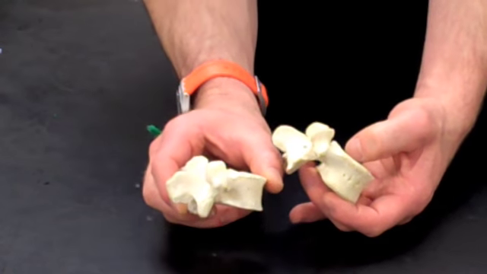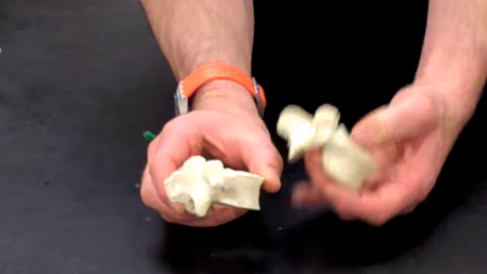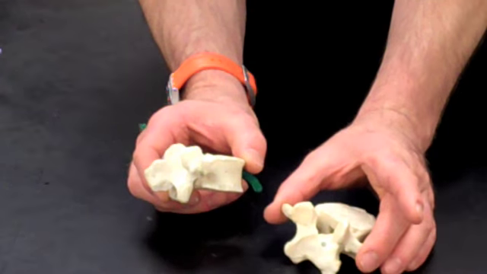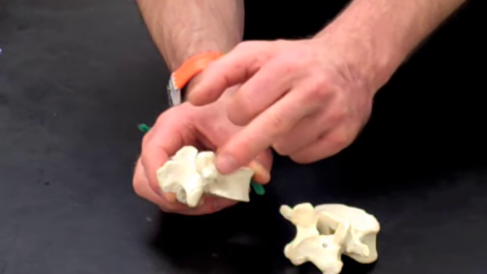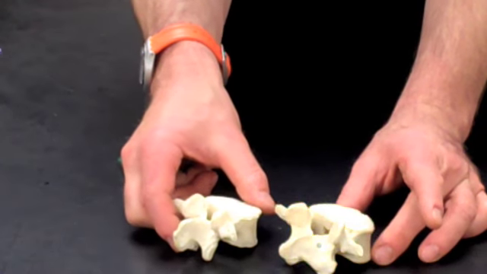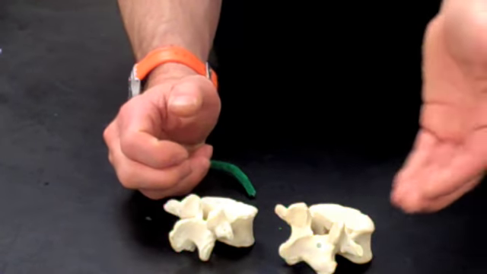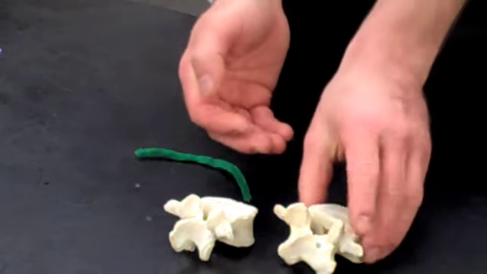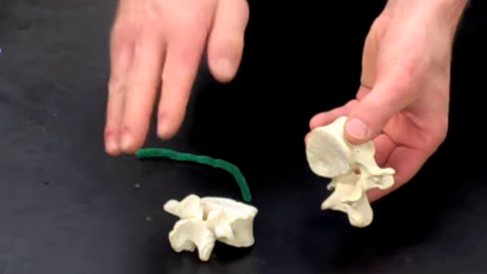Look at this one here. It's quite large. We also have quite small and tiny transverse processes, often broken off in real specimens. If you look at the facets, they're sort of rounded pockets, and on the underside they're of course rounded too.